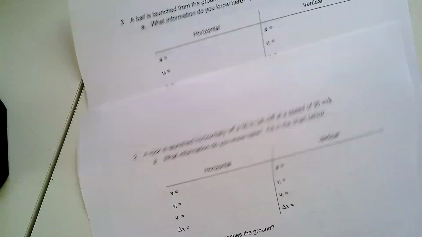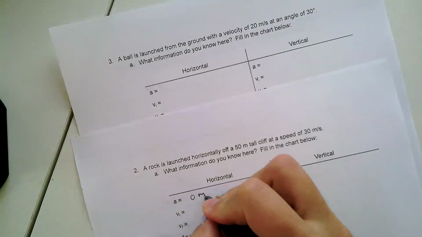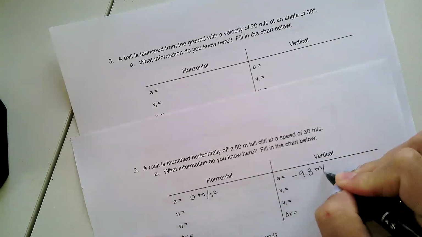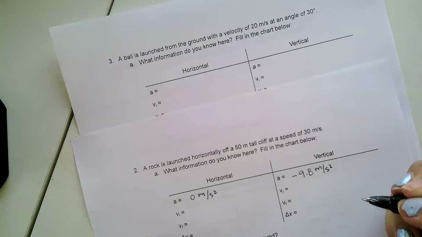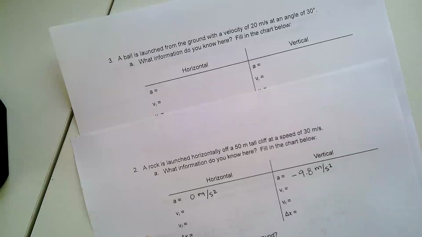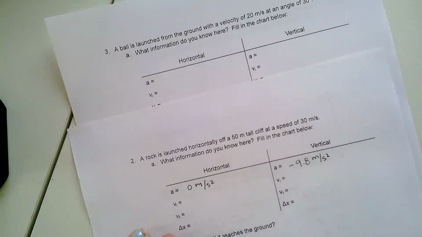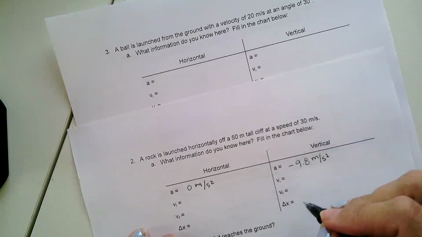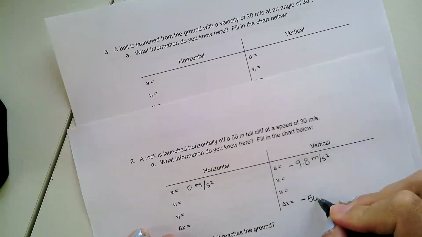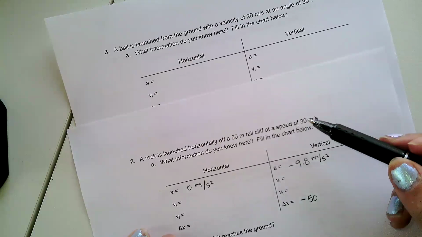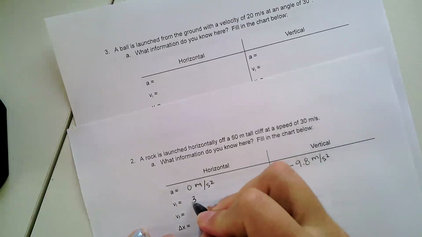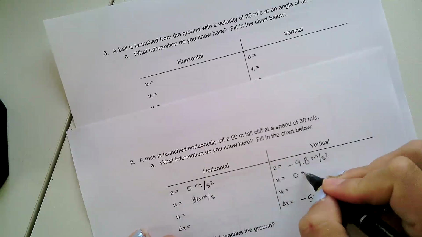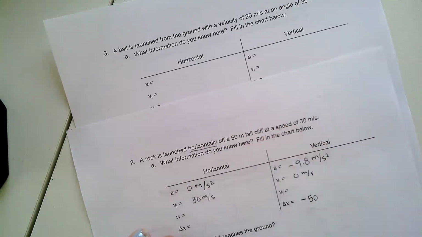Okay, let's get started. I told you to write these 2 numbers in your notebook, and I hope that you did. Because always, always, always, what are our accelerations? Horizontal is 0, vertical is negative 9.8. I have to grab the rest of my information from up here, so I know that I am going to be going down 50 off of this cliff. I also know my initial horizontal velocity is 30, and my initial vertical velocity is 0. It's being shot horizontally off the cliff.